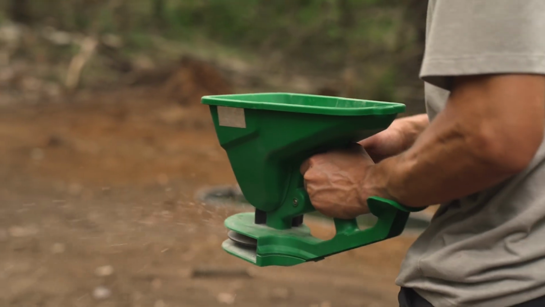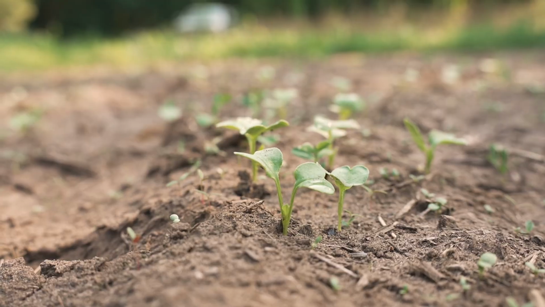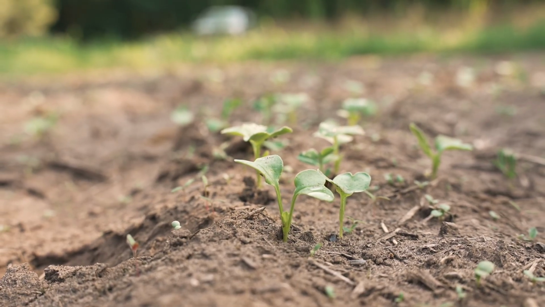All right guys, in this video we're going to talk about food plots. Now there's a lot that goes into a food plot, from soil samples to food plot design. I'm going to kind of lean towards the food plot design on this.